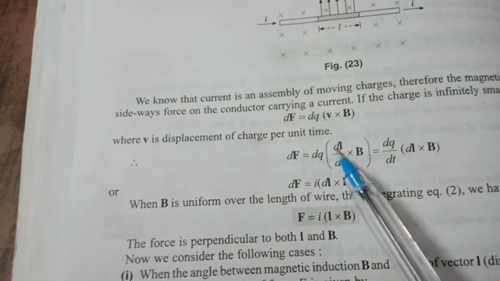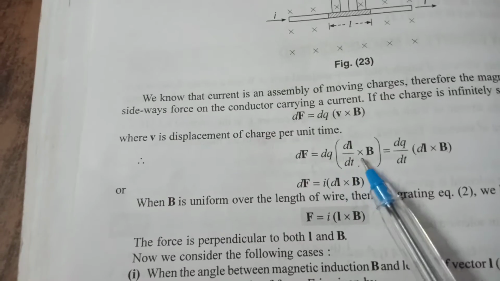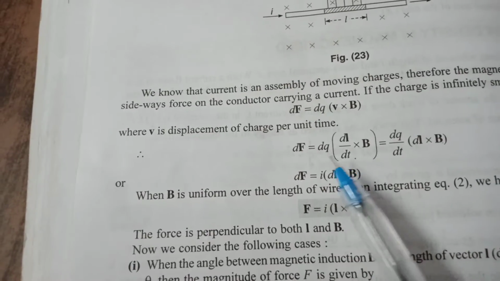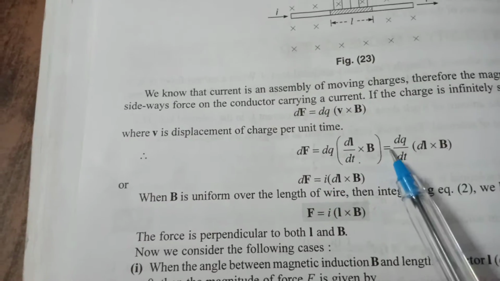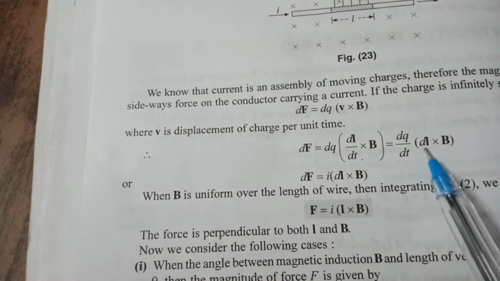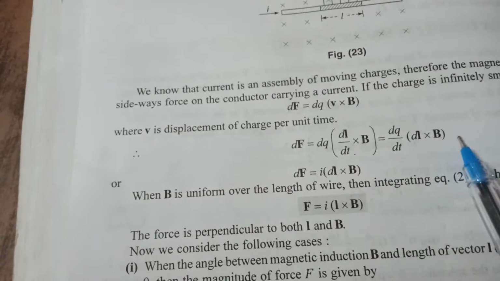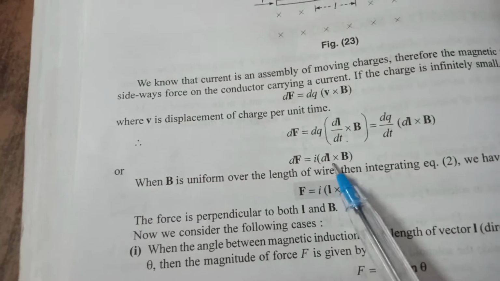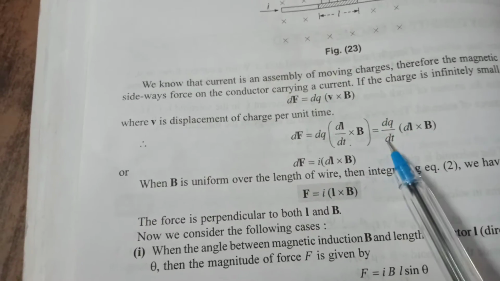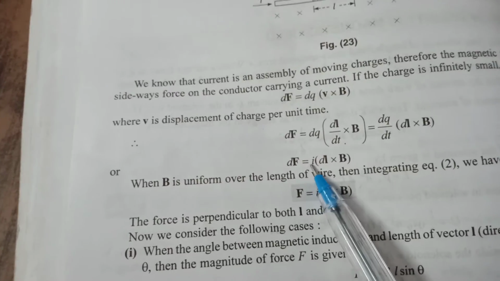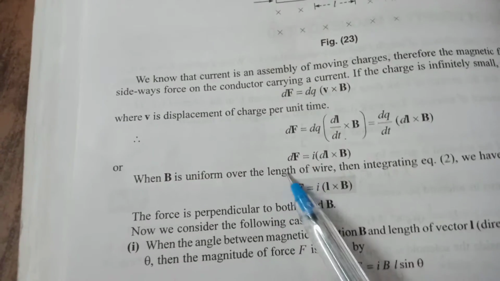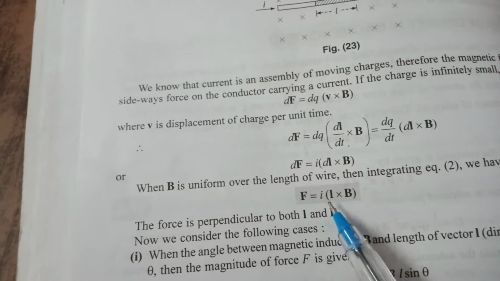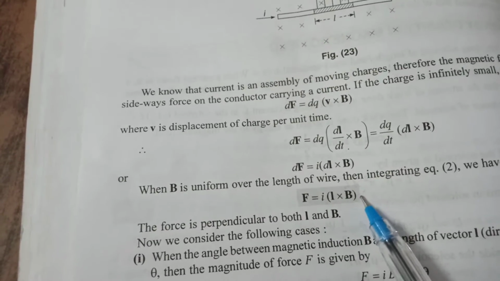In place of V, write dl by dt cross B. In the next step, dt is brought under dq. It is written as dq by dt dl cross B, or dF is equal to I dl cross B, because dq by dt is nothing but current. Or from dF, if we want F, we can write this as I L cross B.